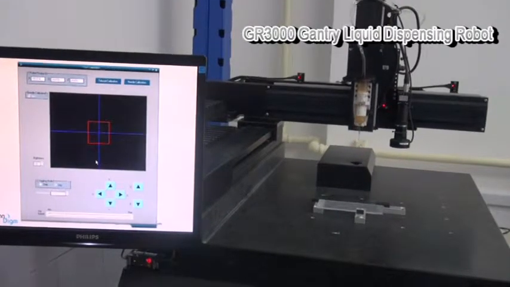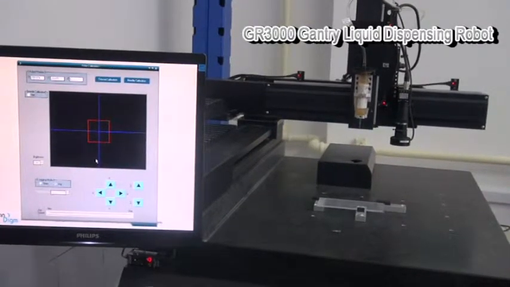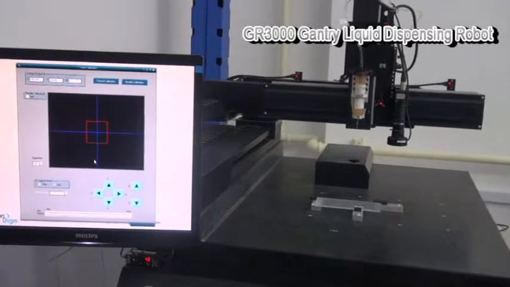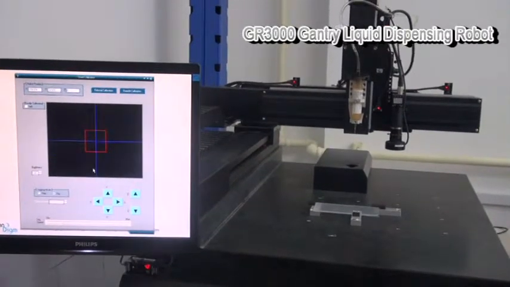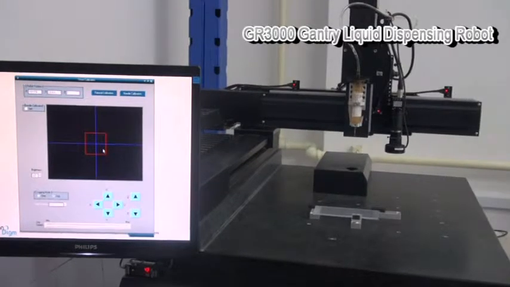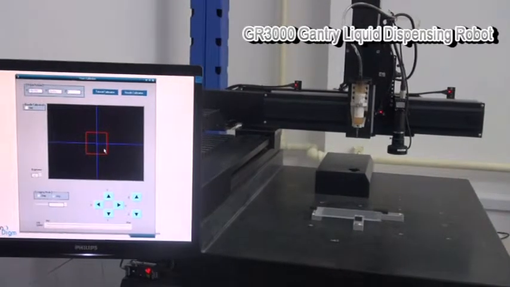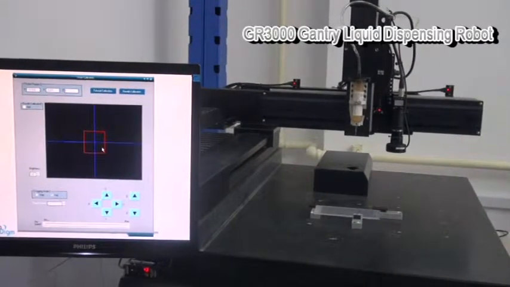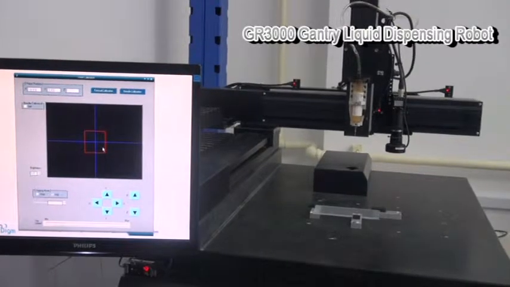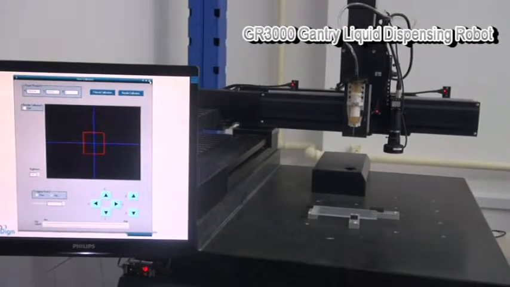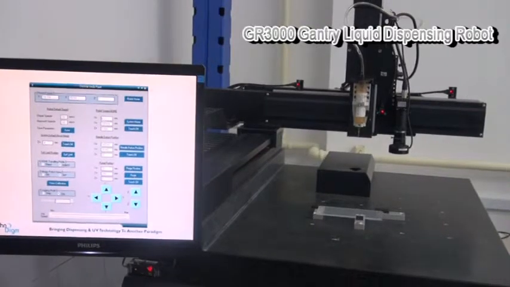For a desktop robot, this is optional. This one, the customer may not need this. If they don't want this, they don't have to take it because this is added cost. Inside there's a camera and a laser. So they do not need to take this option for a desktop robot.